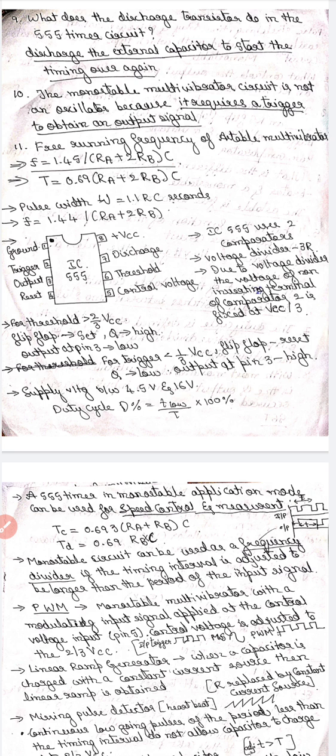In the IC 555 timer, two comparators and a voltage divider of three equal resistors R are used. Due to the voltage divider, the voltage at the non-inverting terminal of comparator 2 is fixed at VCC divided by 3.